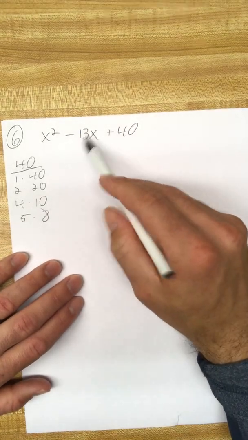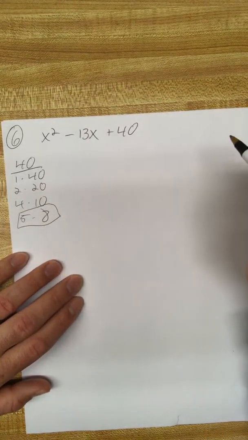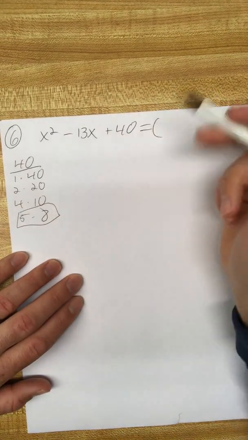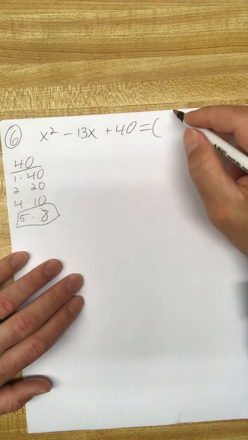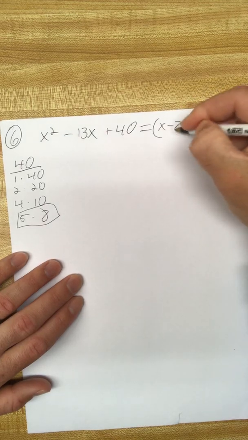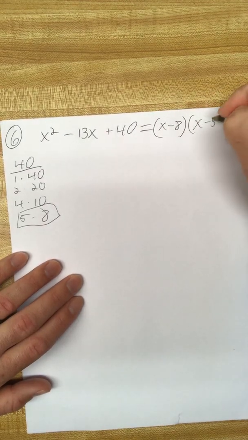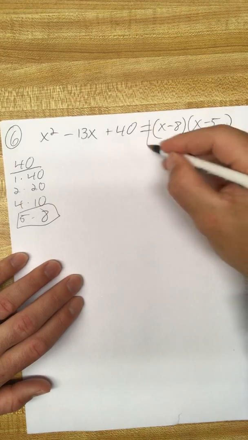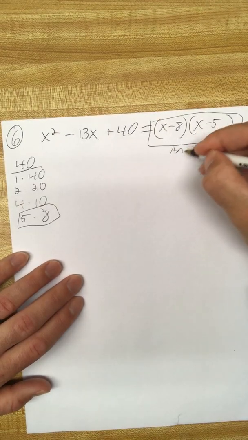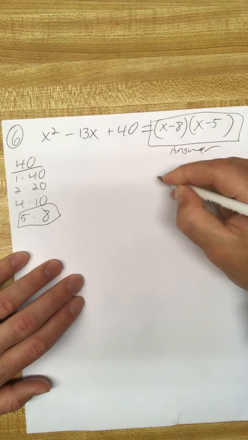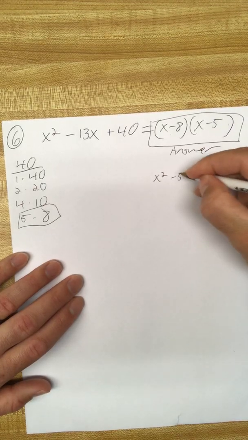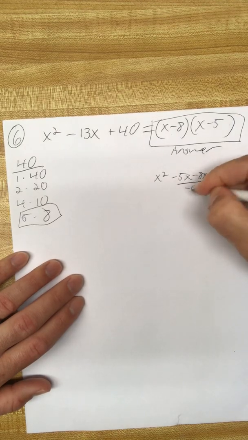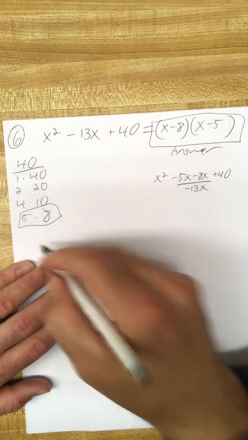All right, we need to add up to 13. So 5 and 8 will add up to 13. Again, 4 and 10 would give you 14. 2 and 20 would give you negative 22. So we'll go x minus 8 times x minus 5. Again, order doesn't matter here. Again, that's your answer. When you multiply it out, you get x squared minus 5x minus 8x plus 40, minus 13x in the middle. So that's good.